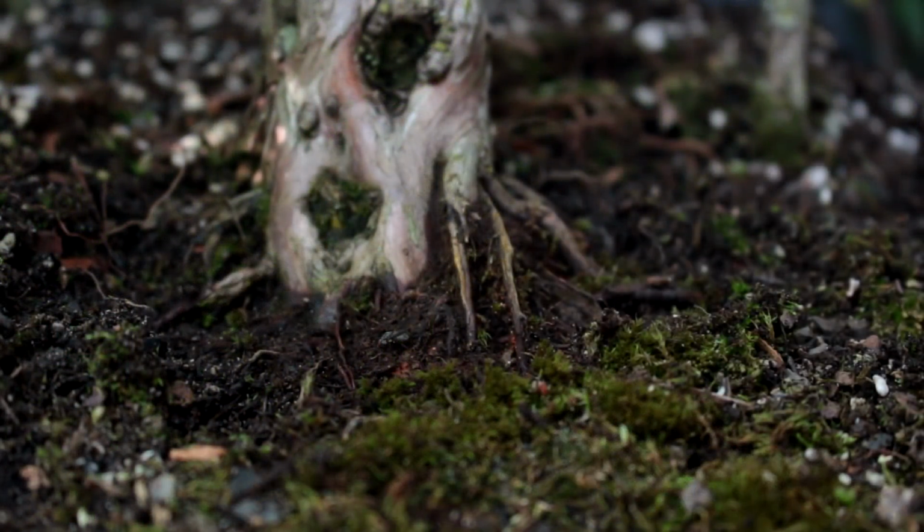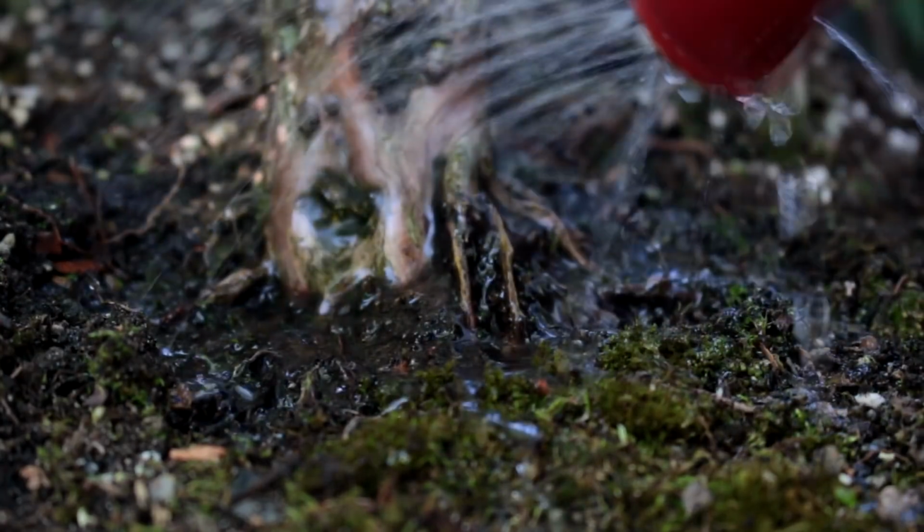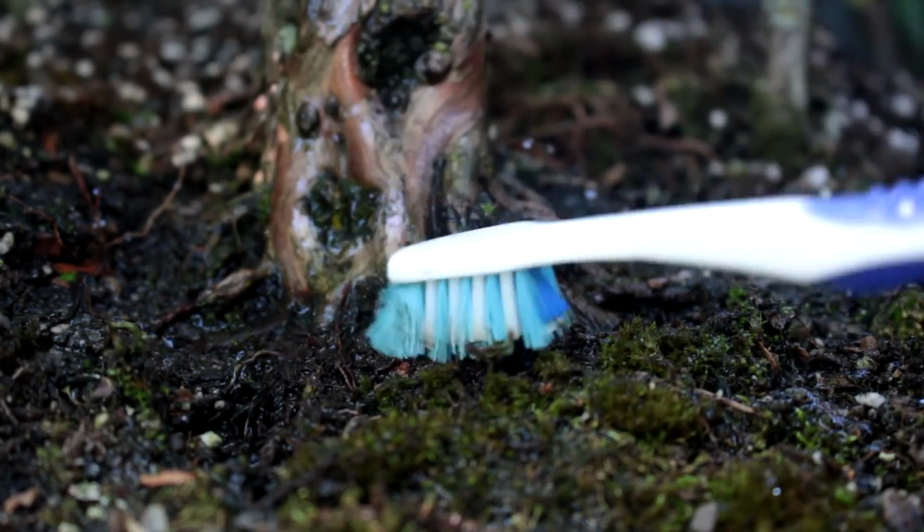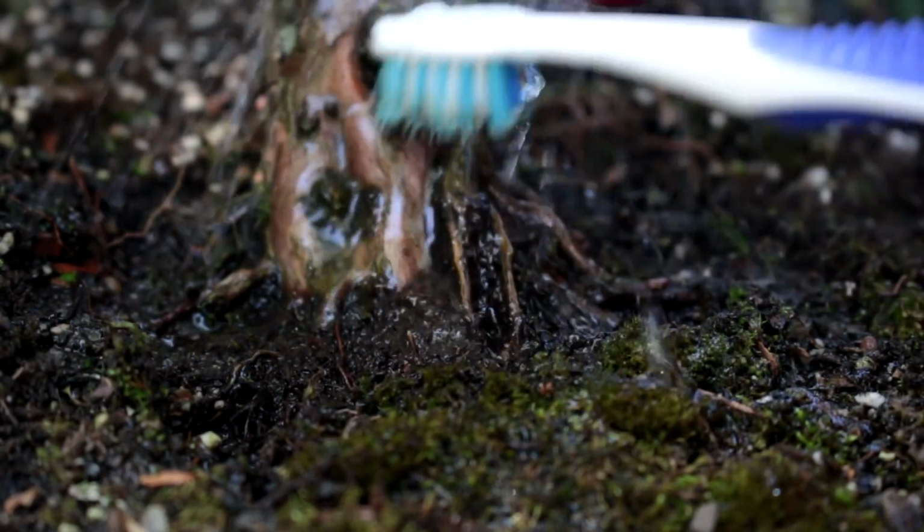Okay, I'm going to get some water and wet this root base down. Just clean it up. And I'll get my toothbrush and keep scrubbing away.